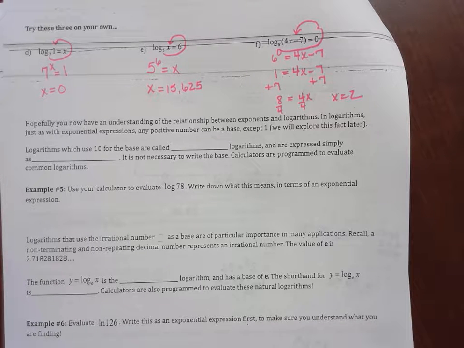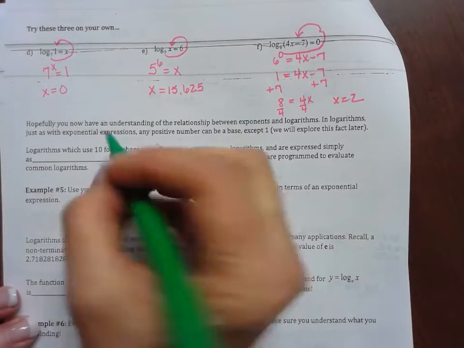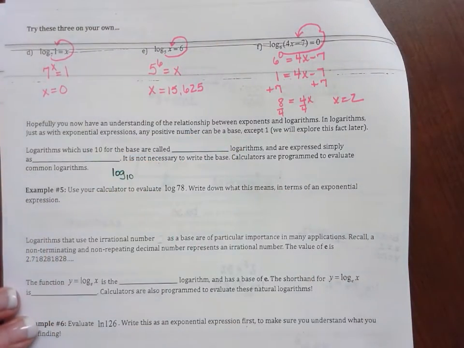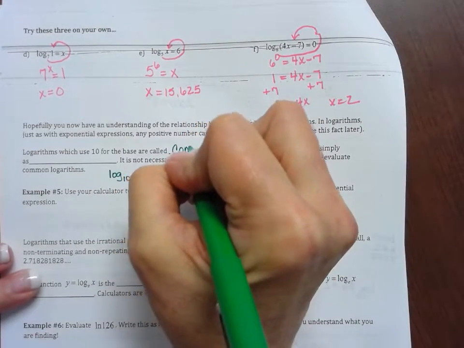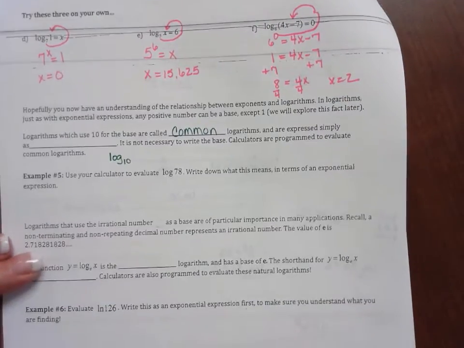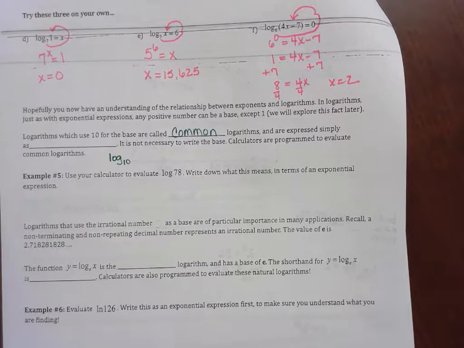Okay, so basically any positive number can be a base, except for 1, which we're going to talk about later on. That's the one exception, okay? And if it's a log base 10, those are called common logarithms, because think about it, our number system is based on 10, right? That's the common use of measurement. So that's why it's a common log.